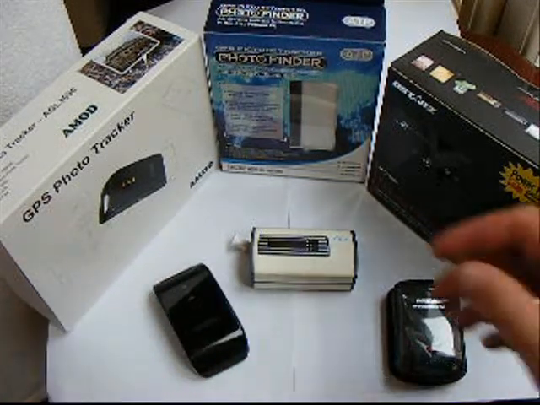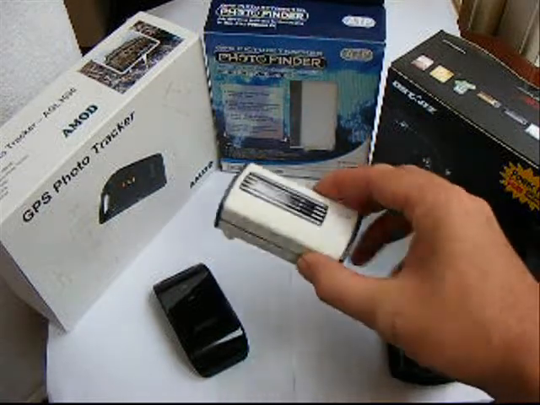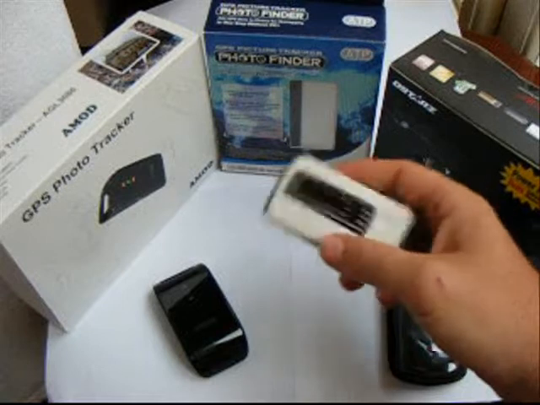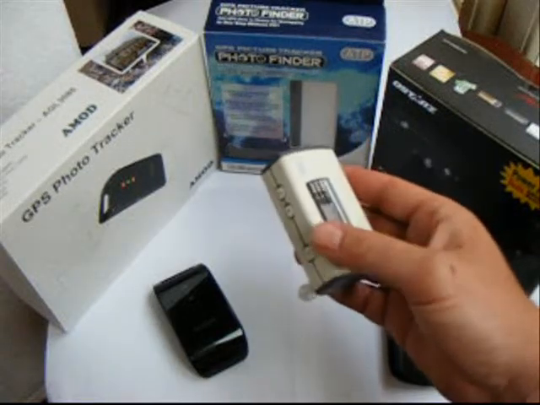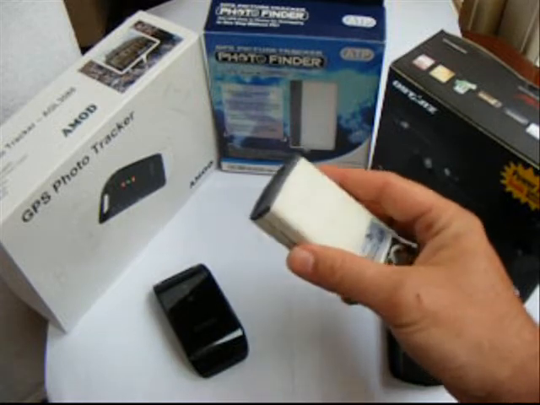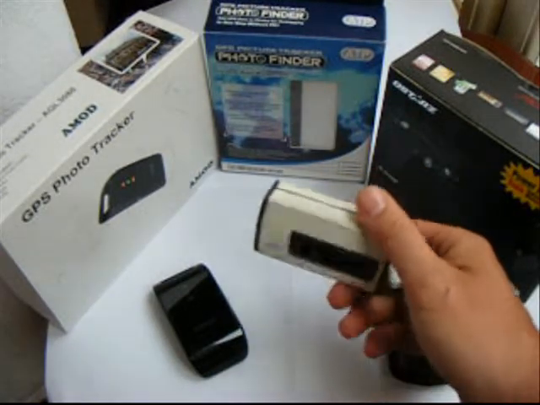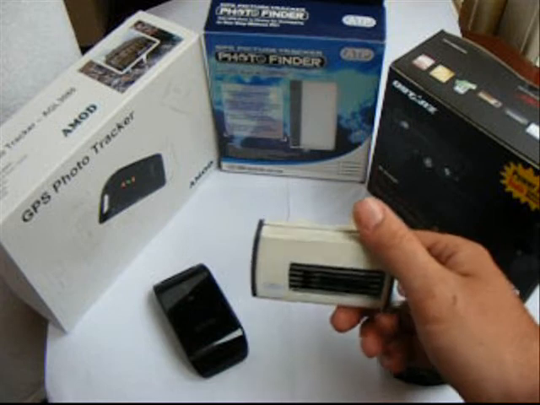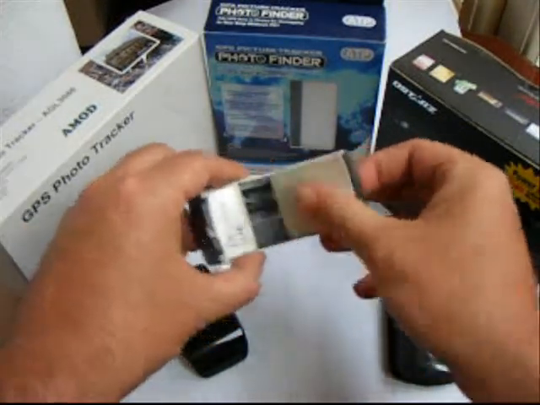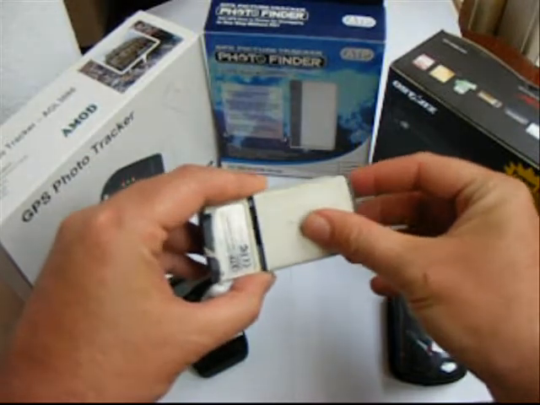The second device is a bit different. This is the ATP photo finder GPS tagger. The idea behind this device is really clever. I think it has 128 megabytes of memory. And this one runs off, let's have a look, 2 AA batteries. I haven't got any in there at the moment.